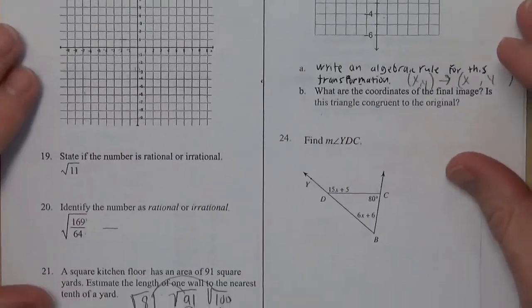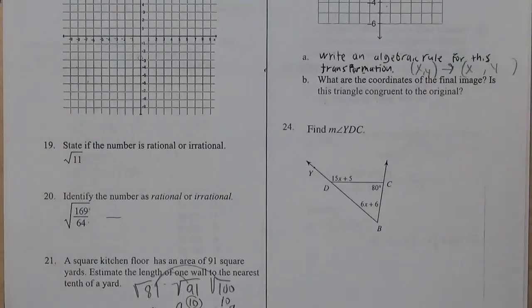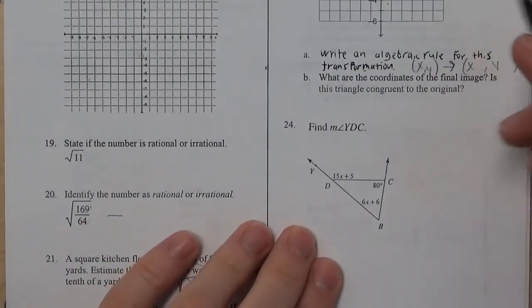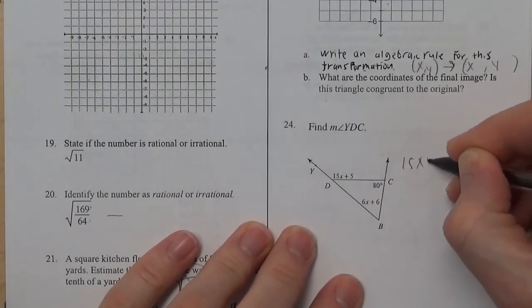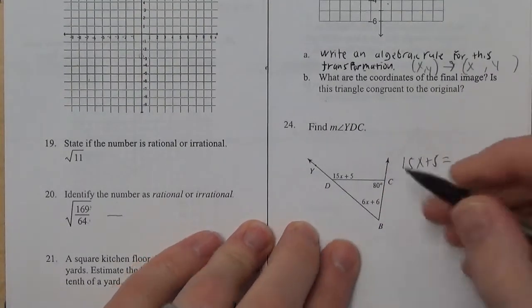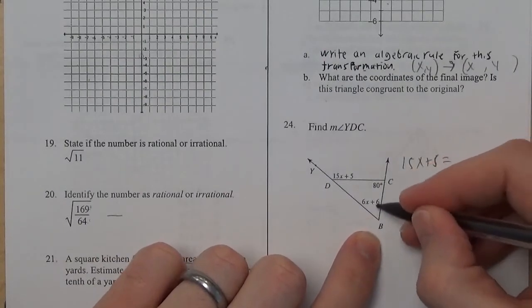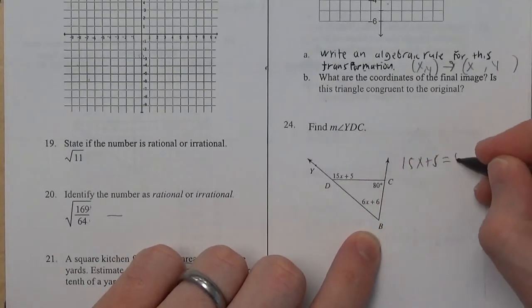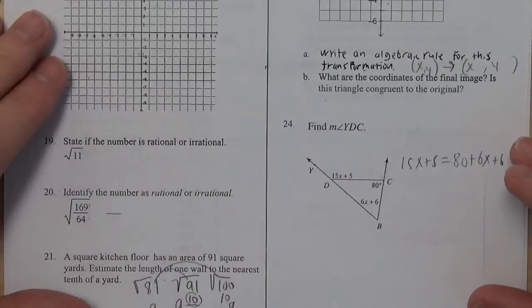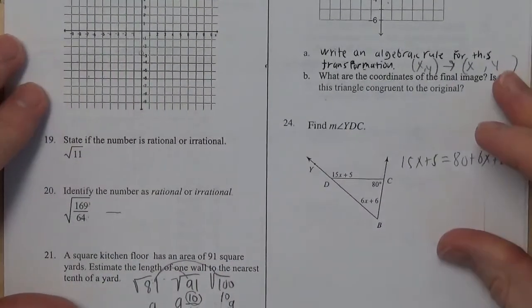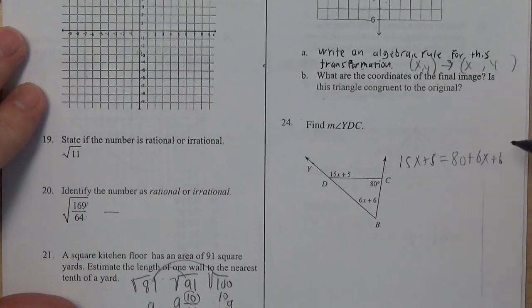24 is another exterior angle theorem. I'll get this one set up for you here. It says that the exterior angle, which is 15x plus 5, is equal to the two remote interior angles combined, the two that are not right next to it. So 80 plus 6x plus 6. So you guys are going to solve this equation now. Find a value for x.